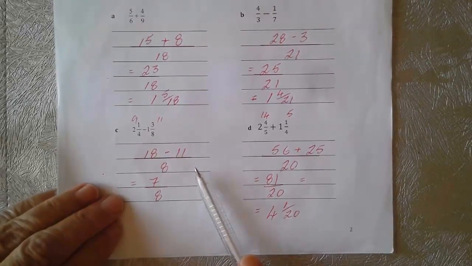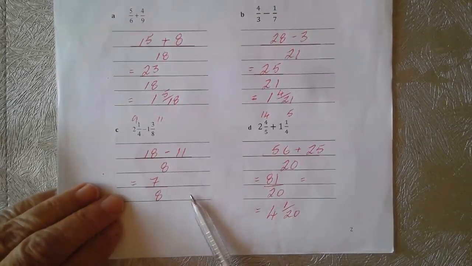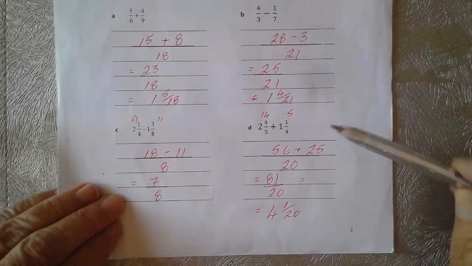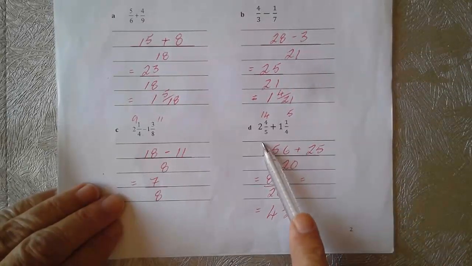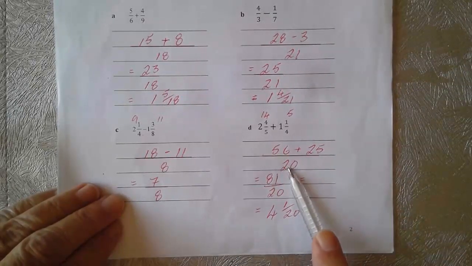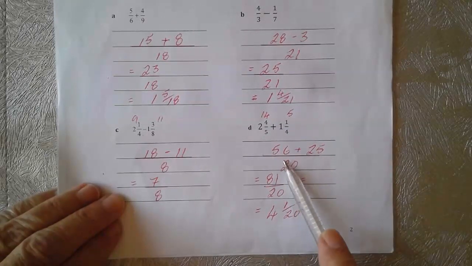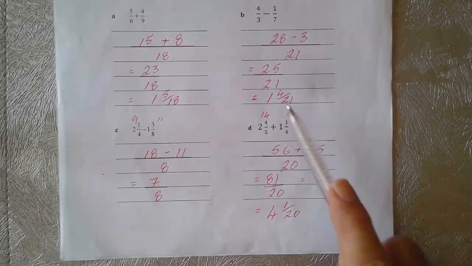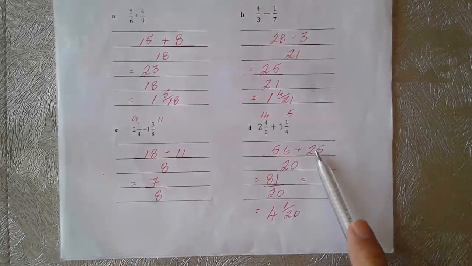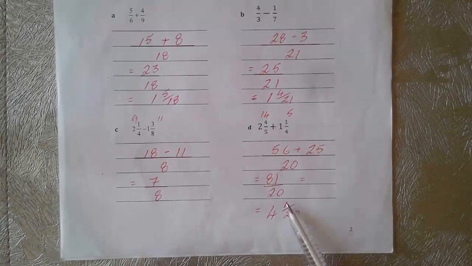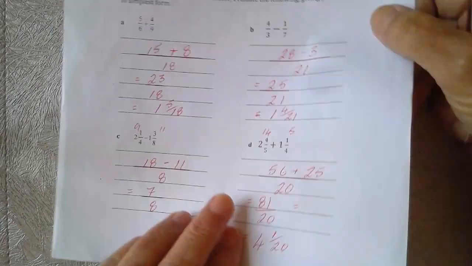Notice that it's clear, and the last line of the working out is the answer, and I'm using the lines, not squashing it up. Lowest common denominator, 20, so you've got that multiplied by 4, and this multiplied by 5, and you get 81/20, and it's 4 and 1/20.